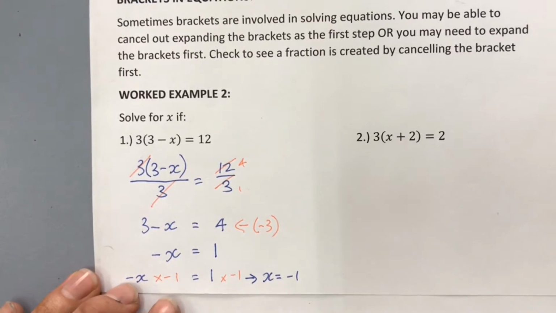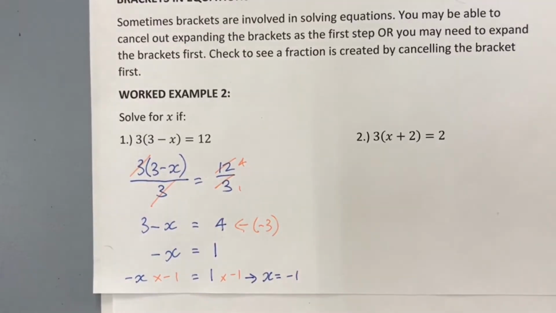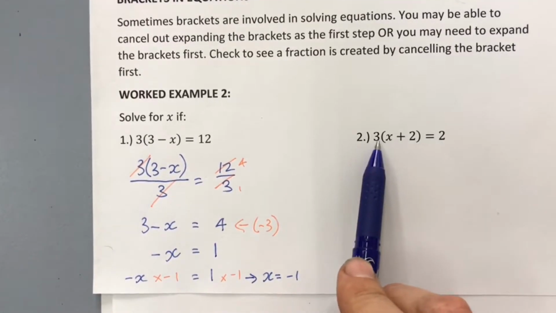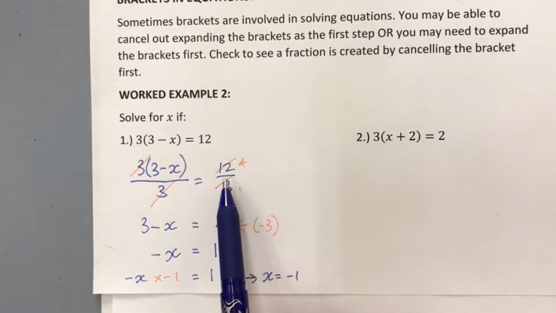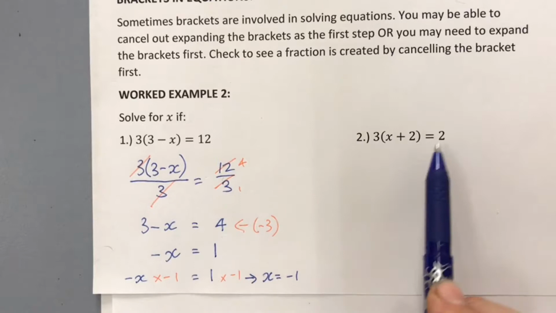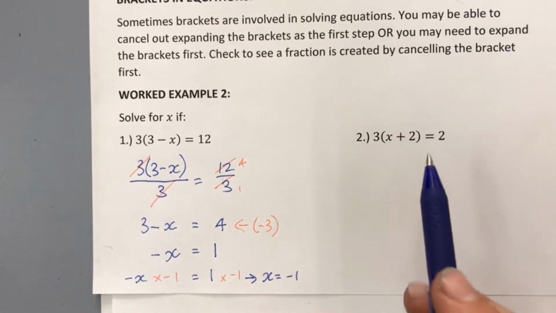So that check when you get one of these types of questions involving brackets is you can divide through by what's in front of the brackets to start with, but you only want to do that if you get a whole number, like we did here. We got a 4. Because we're getting 2/3, we're going to choose to expand the bracket instead.